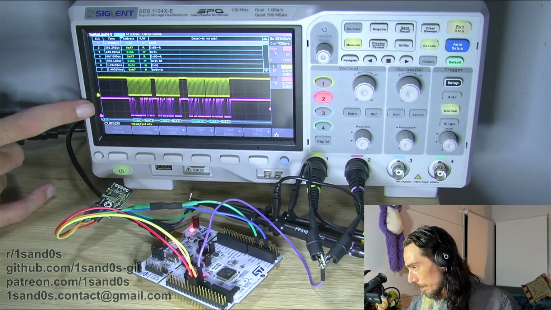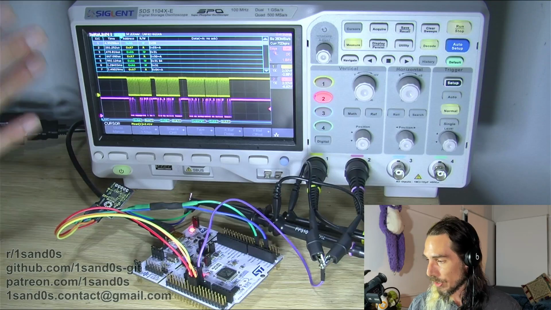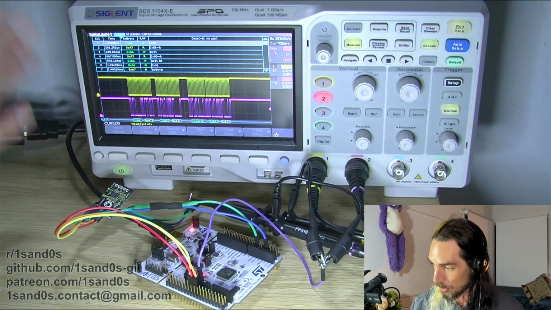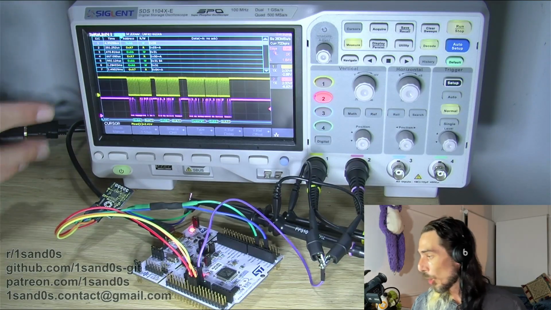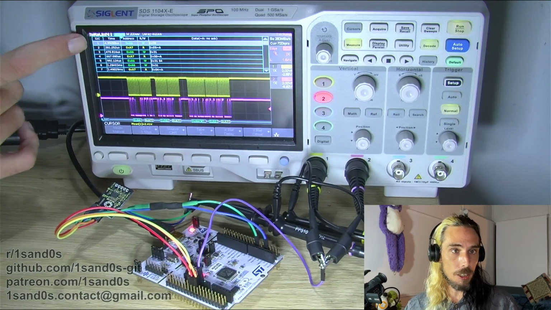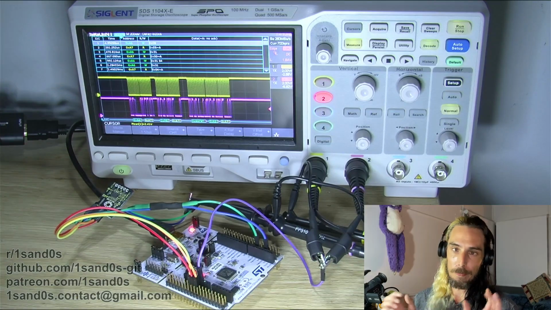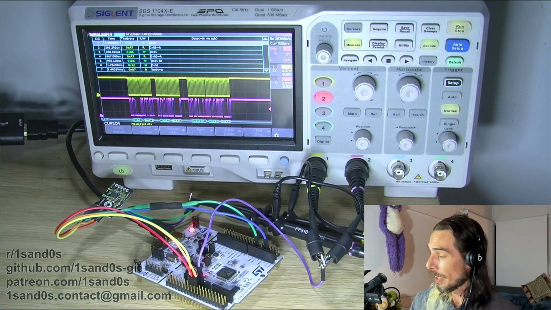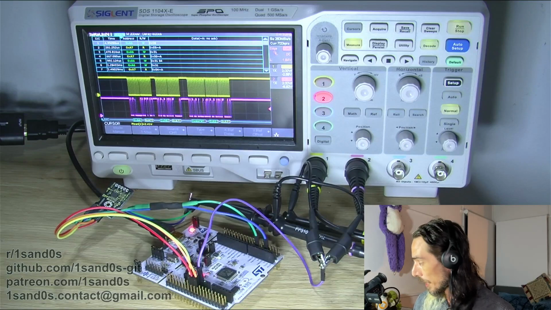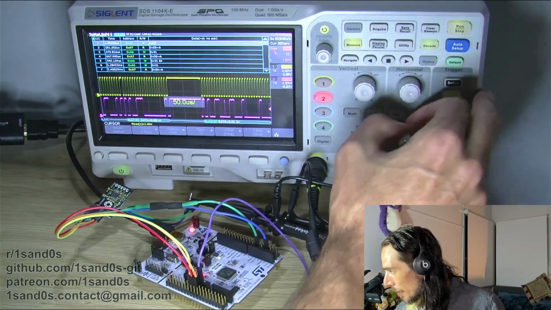And we have the oscilloscope set up so that it's actually doing an I2C decode at the moment. So the list that we can see up near the top of the screen is the individual bits of information that are being sent, the individual packets. And we can zoom in and have a bit of a look at those guys.